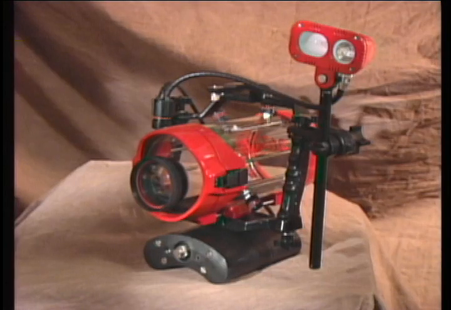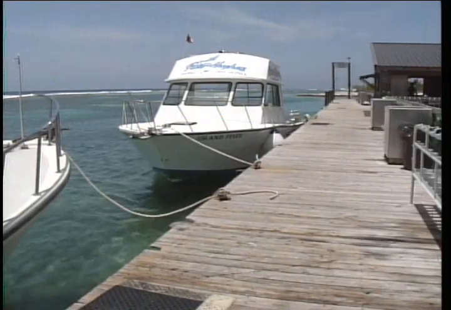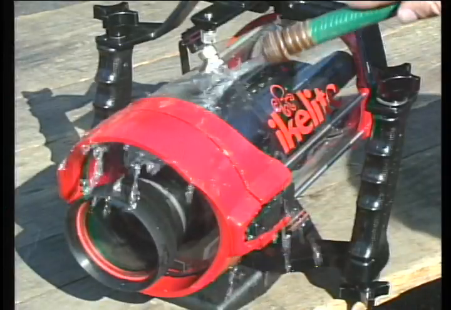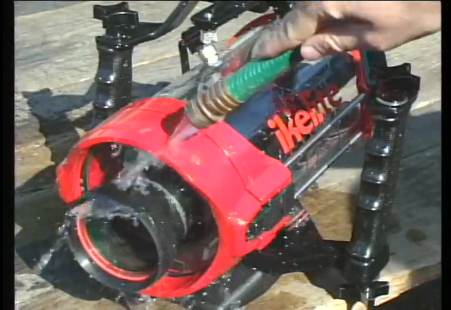We have already mentioned some of the most important considerations, including care of the O-rings and control shaft maintenance. But don't forget the importance of rinsing your housing in fresh water after each dive. This is particularly important if you are diving in salt water.